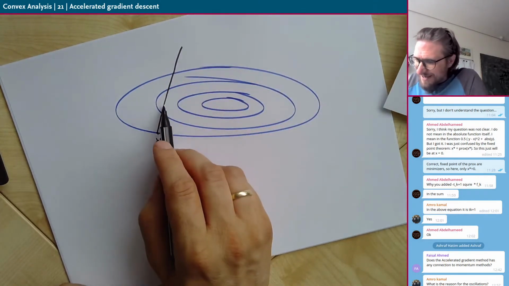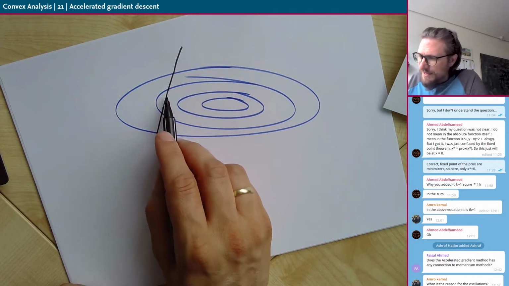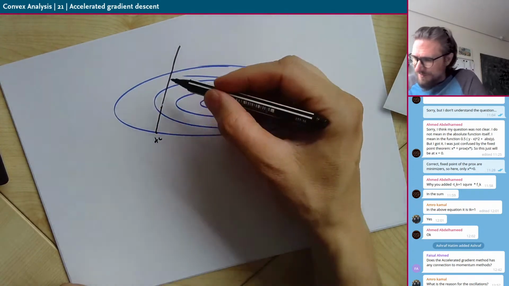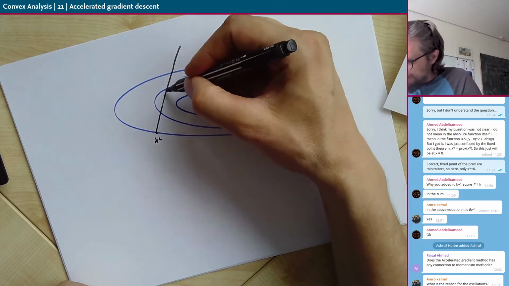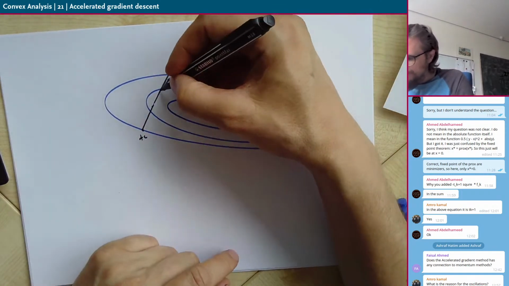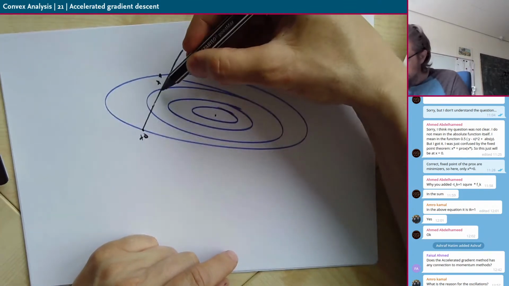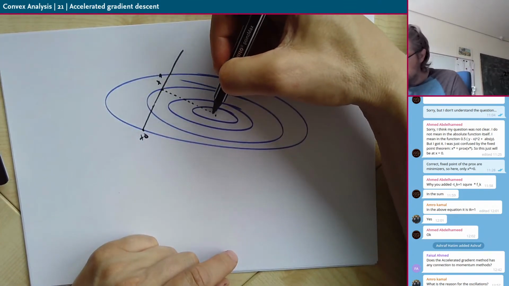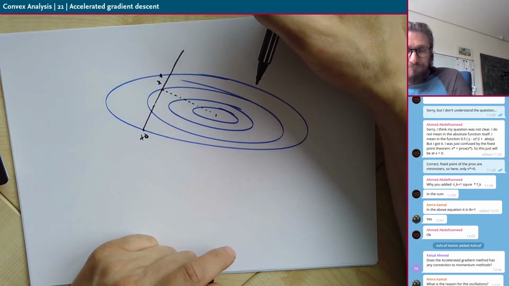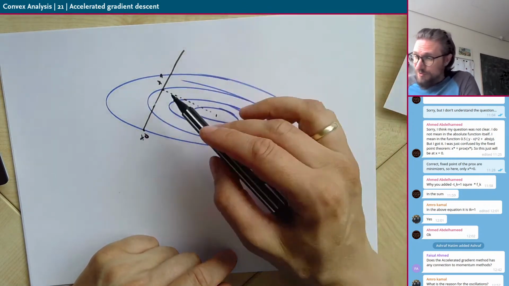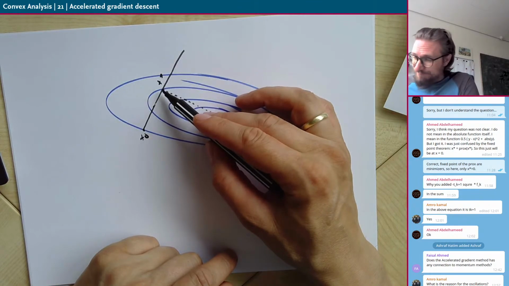And actually there is a point on this line where the next gradient points directly to the minimum. So for example, it looks like it's maybe over here. So if I would choose my step size so that my x1 would be there, then I would go to the minimum immediately. But how should I know that I should stop here to get to the minimum?